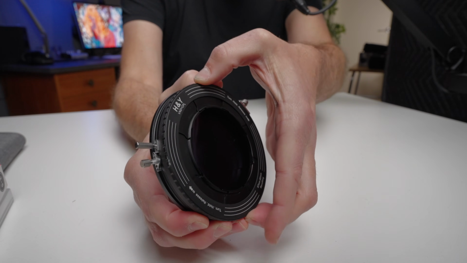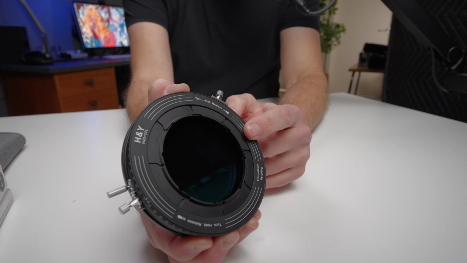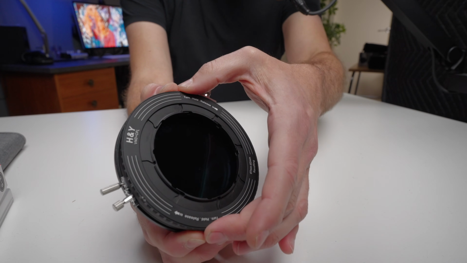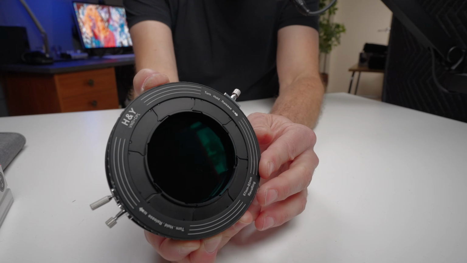The next one, it's a bit of an honorable mention, and I wish the optical performance was a little bit better, is this H&Y Revel Ring. Now, this allows you to put this filter on anything from a 67 all the way up to an 82 millimeter filter thread, and it's just got a spring-loaded system that kind of grabs on the front of your lens, and that stays on reasonably well.